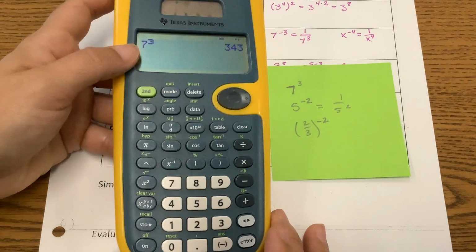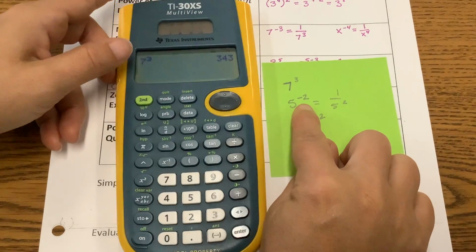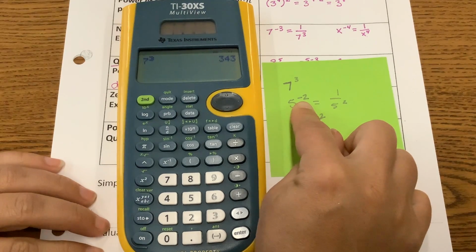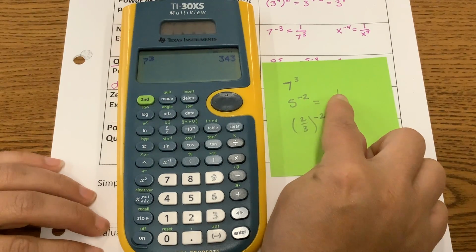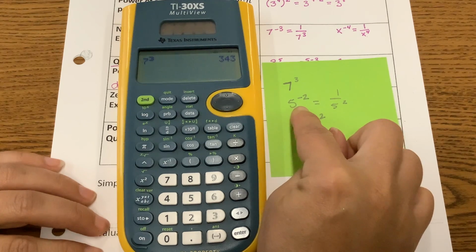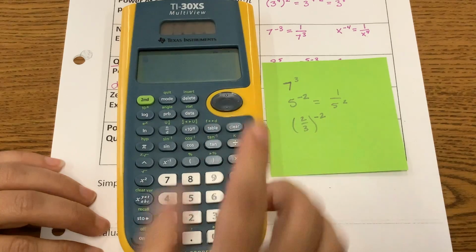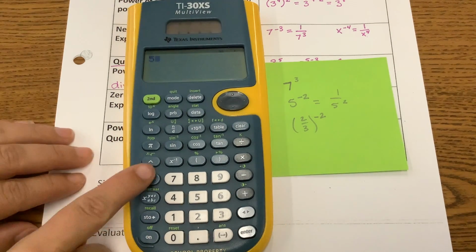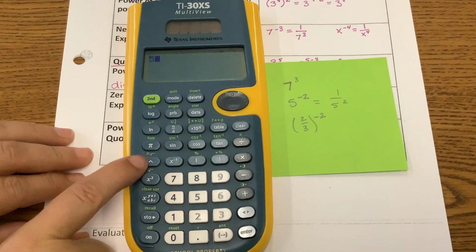Okay, let's do this next one. 5 to the negative second power. We know we're going to get a fraction because we have this negative exponent, so we rewrite it as 1 over 5 squared. Okay, but let's type this into the calculator. So clear your calculator. 5 is our base. Your exponent key is here.